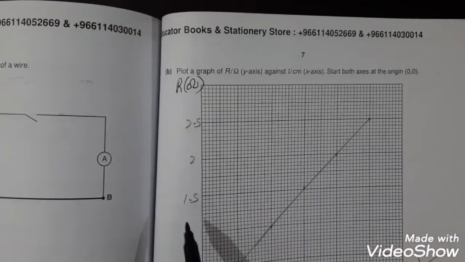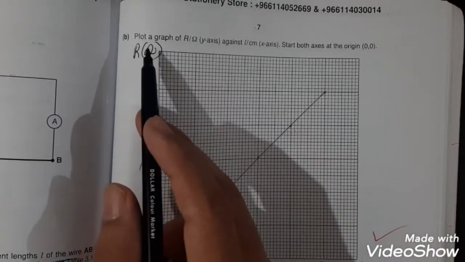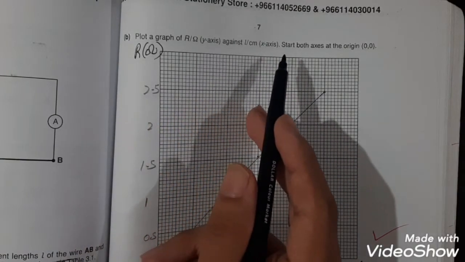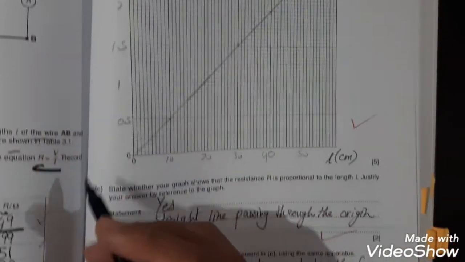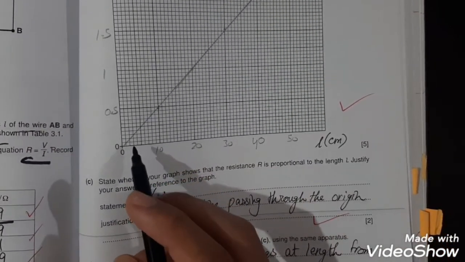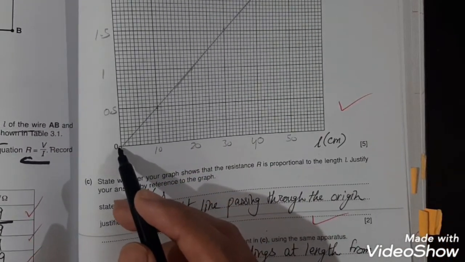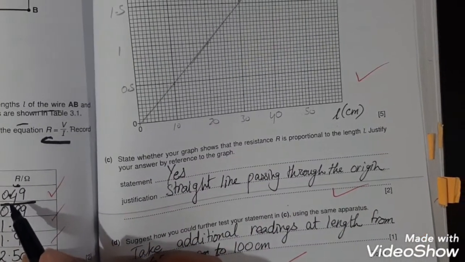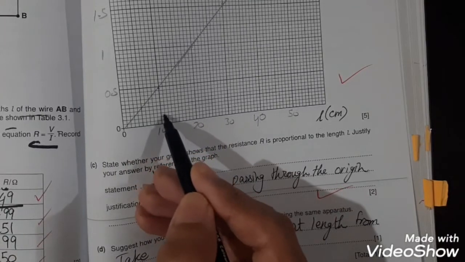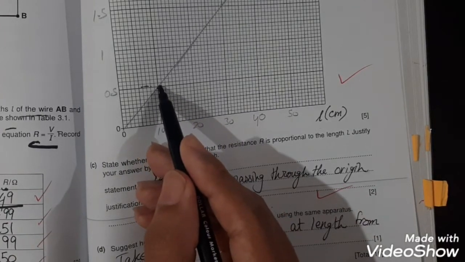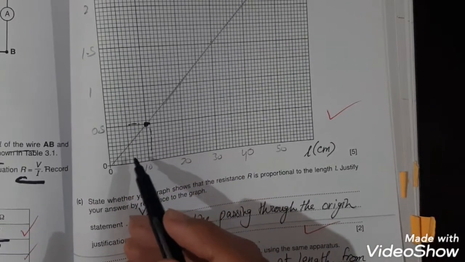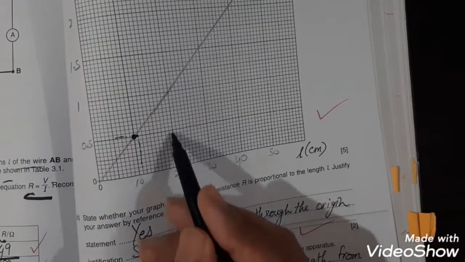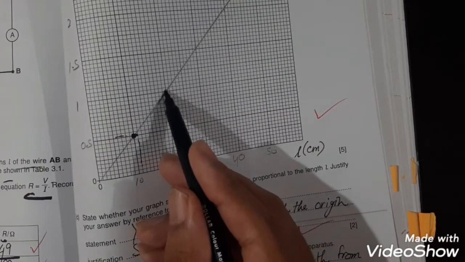Then part B states: plot a graph of R against L in centimeters. Start both axes at the origin. So at the origin, at 0 centimeter, it is over here. At 10 centimeter, it is 0.49, which is 0.5, so we will plot the point over here. Then at 20 centimeter, it is 0.99, which is 1. So the second one will be over here.